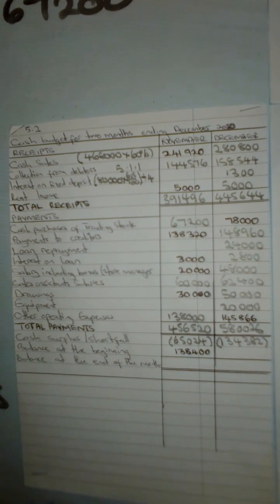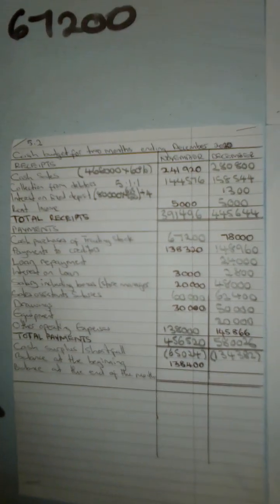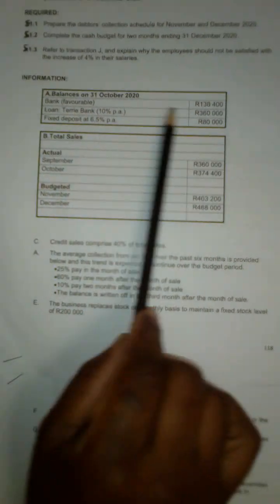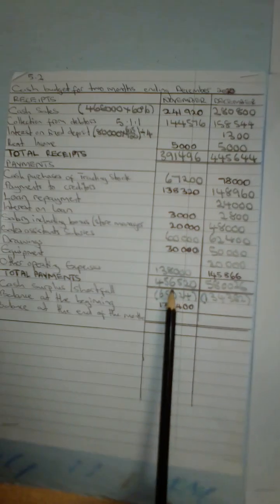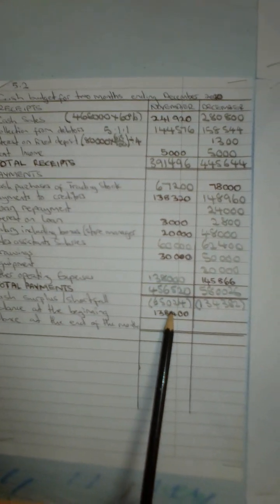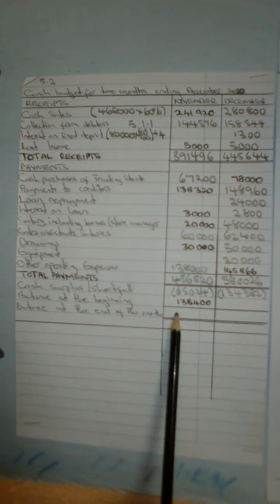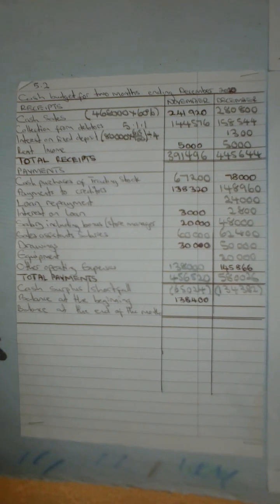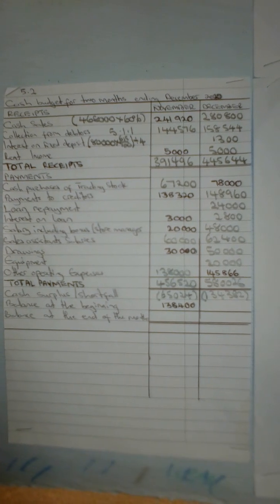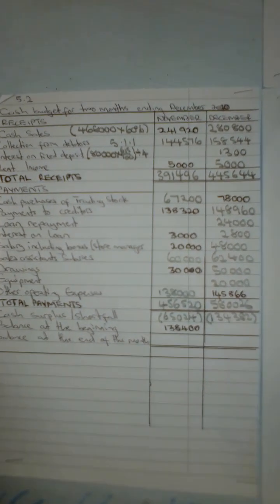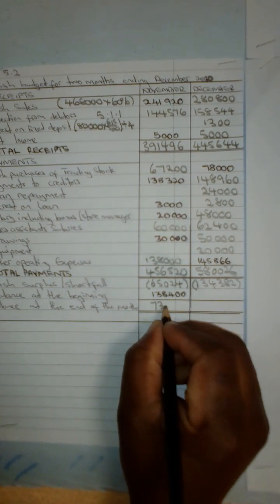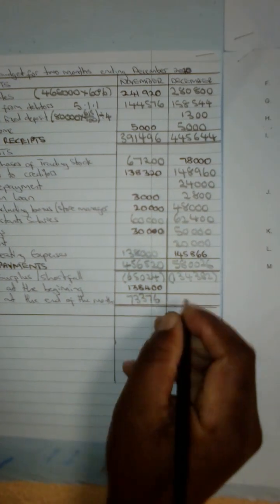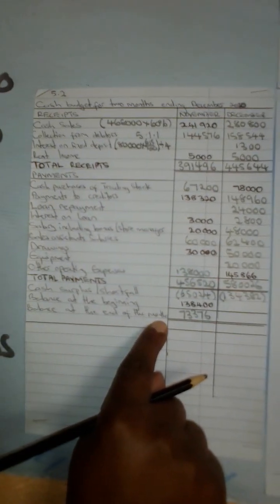The next step is for us to identify the balance at bank at the beginning. Okay, if you look at the information that is given, we've got a favorable bank balance of 138,400, which is the one which is already recorded here, is it? We add it to the surplus or to the shortfall that is given there to get the balance at the end of the month. So the balance at the end of the month for the month of November is actually going to be, let's add these two amounts, something like 73,376. 73,376 is the balance at the end of the month of November.